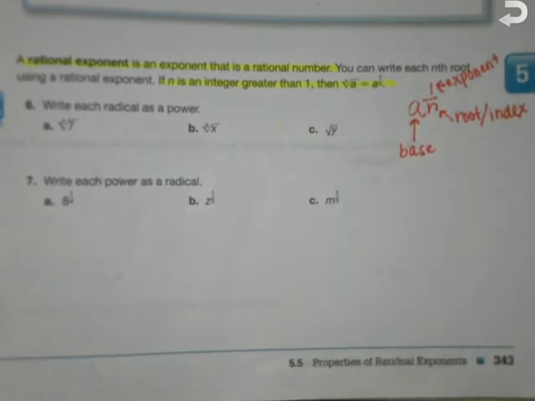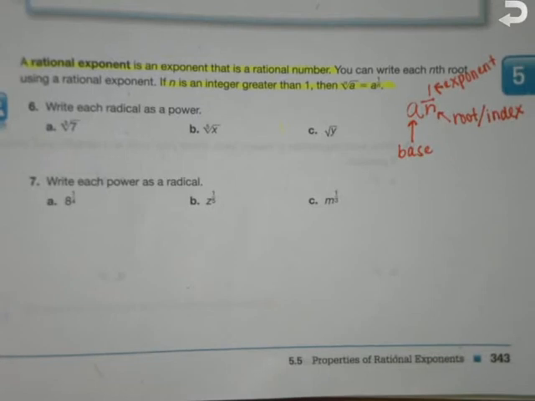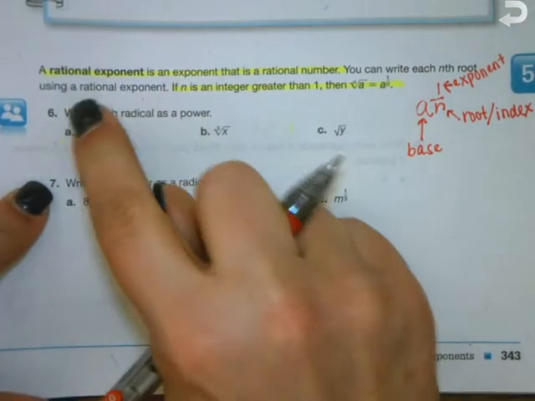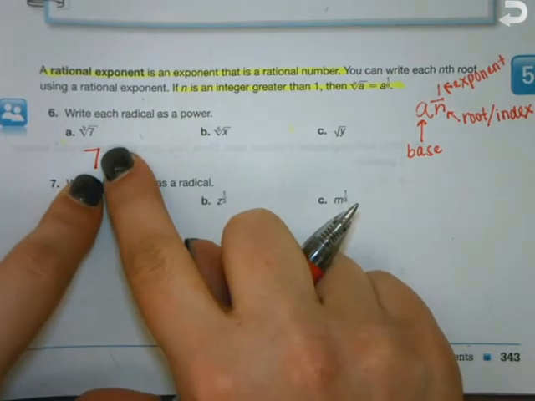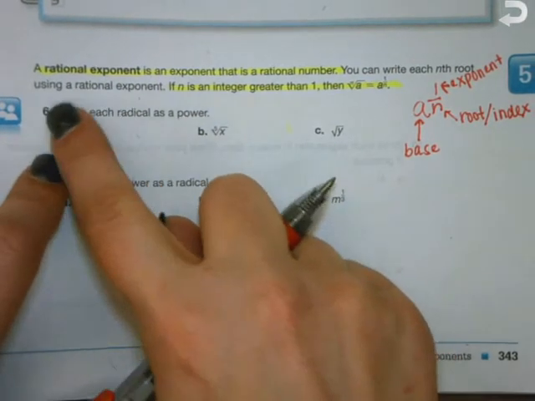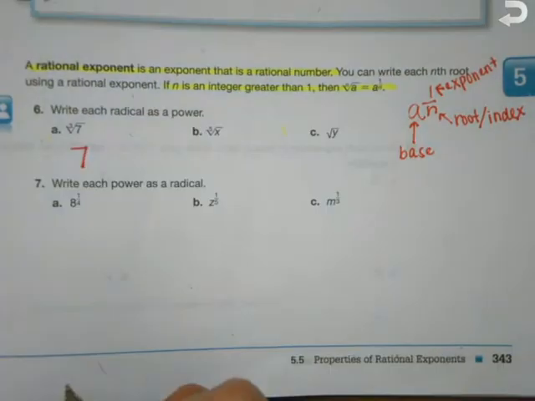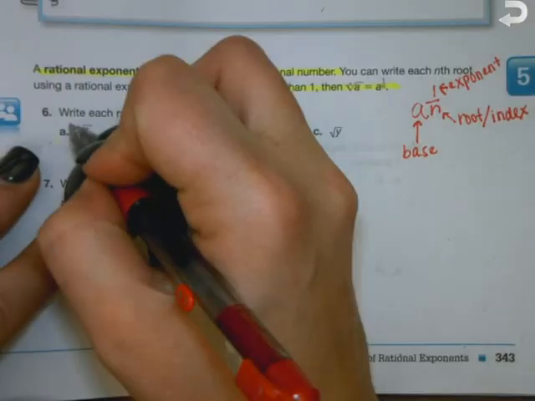So here's what we're going to do. Part A. I'm going to do that one with you guys. So 7 is my base, so I'm going to write it really big. Right now we're taking the cube root of 7. 7 is my base, so that's your big number. Is there an exponent in this one? Well, here's your root. There's nothing being raised to the exponent, right? It's the same as saying an exponent of 1.